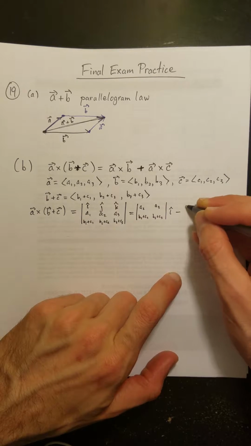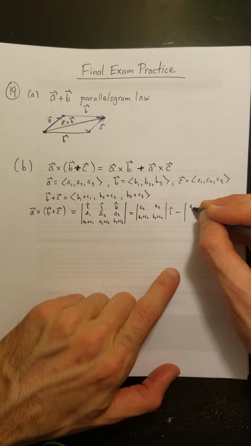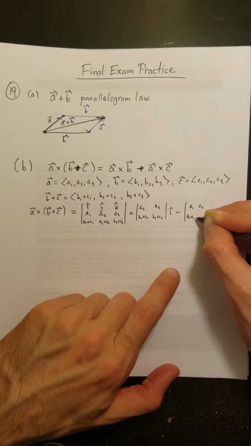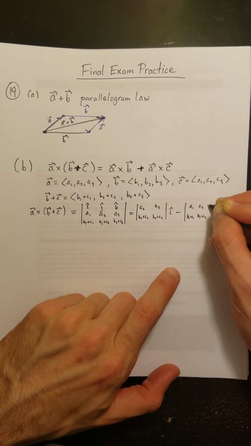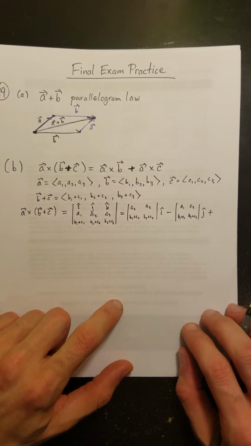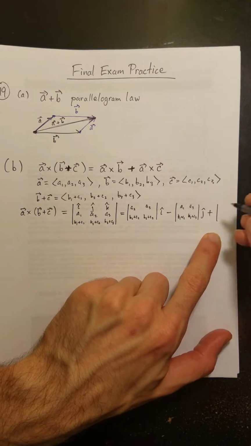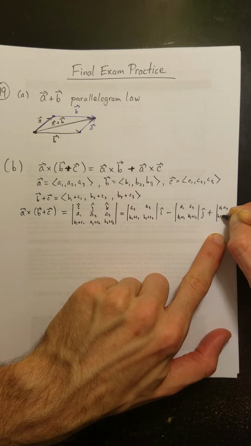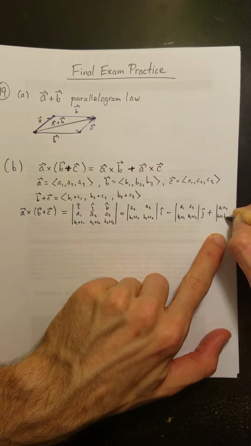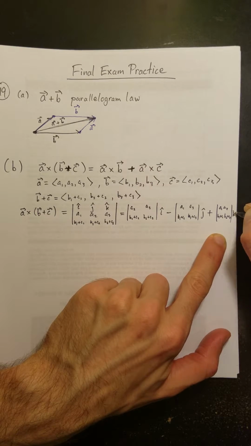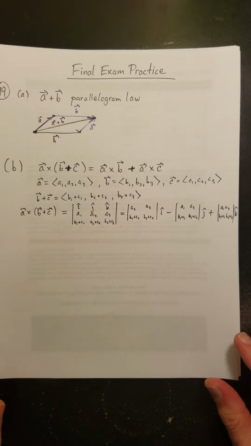Then we do minus the determinant of a1, a3, b1 plus c1, b3 plus c3 on j, and then we add the determinant of a1, a2, b1 plus c1, b2 plus c2 onto the standard basis vector k.